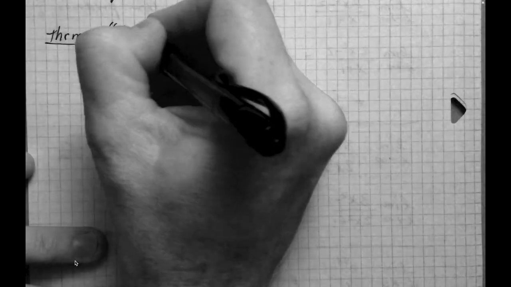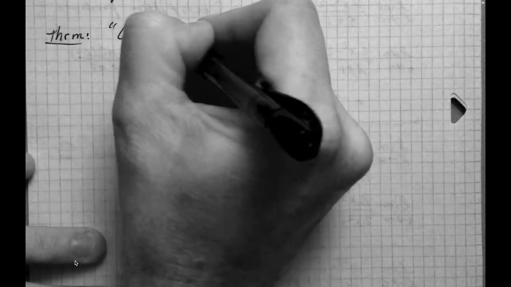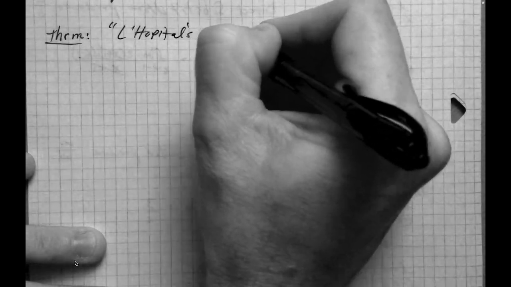So it's a little bit wordy of a setup here, but this is L'Hopital's rule.